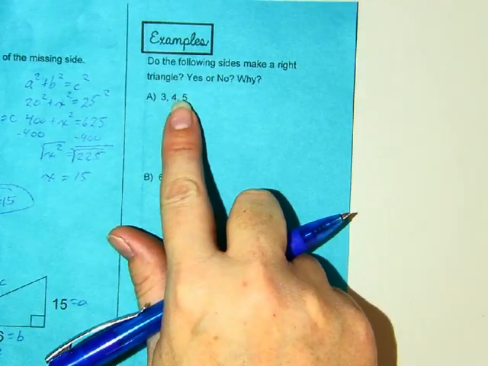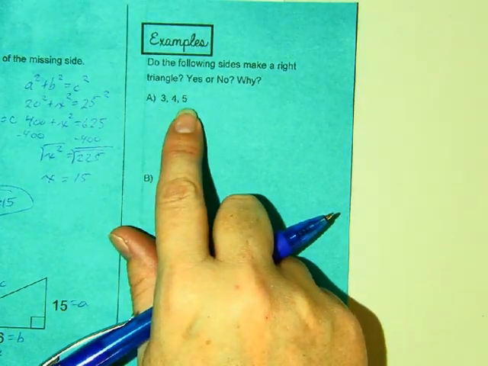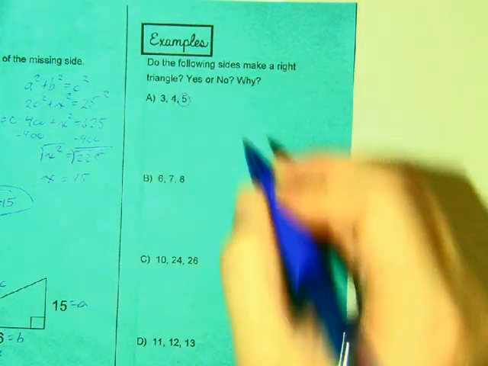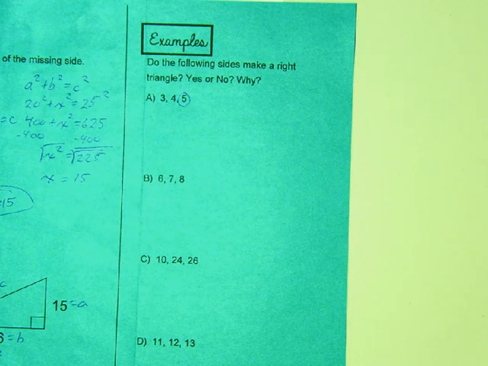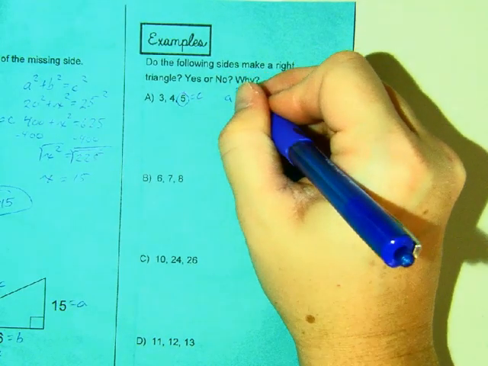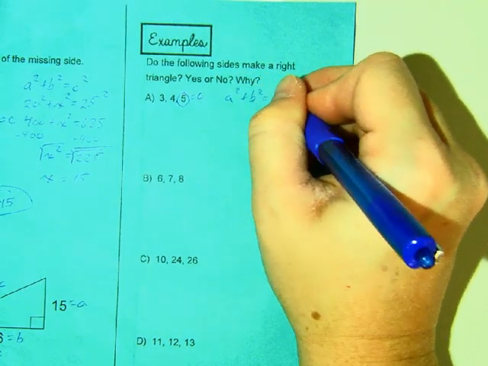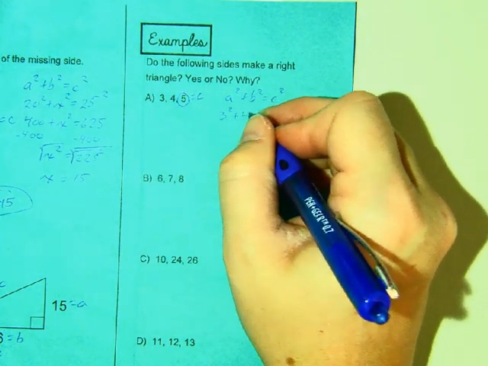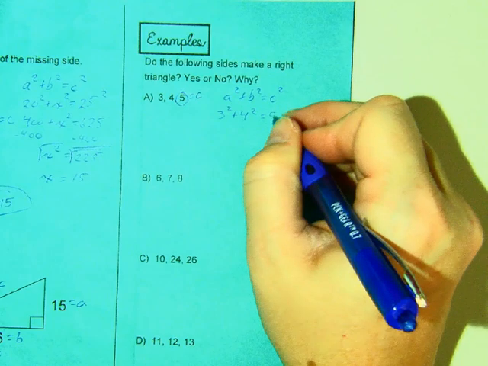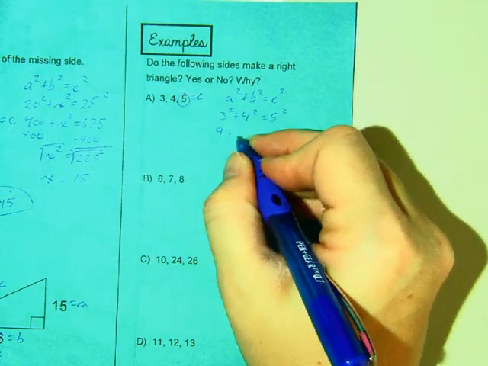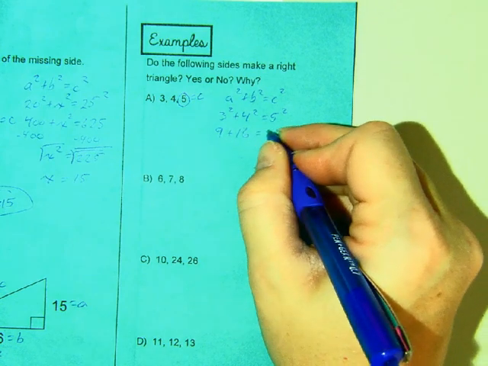So looking at this first one, we have a 3, 4, 5. So we said on the front that our hypotenuse is always the longest side, so that's going to be our C. The others can be A or B in whichever order. So I'm going to say A squared plus B squared equals C squared. And I'm going to plug it in. 3 squared plus 4 squared equals 5 squared. 3 squared is 9. 4 squared is 16. 5 squared is 25.